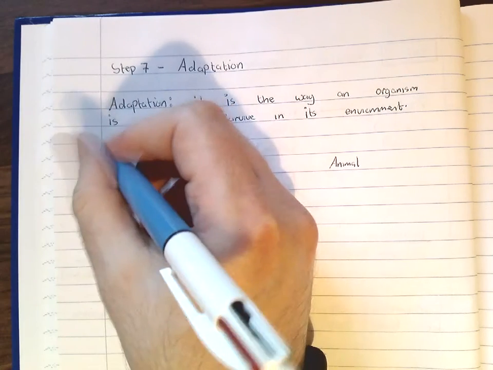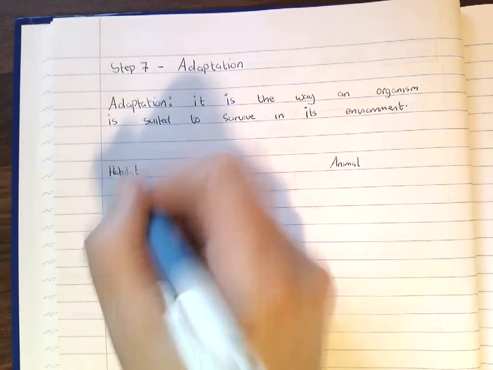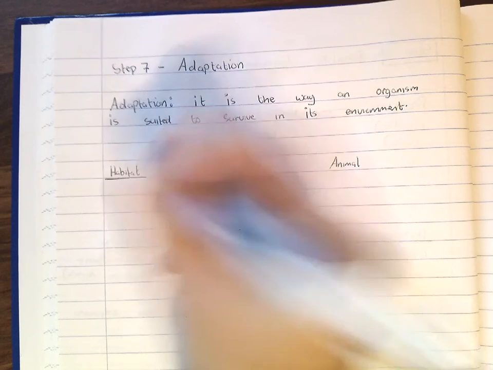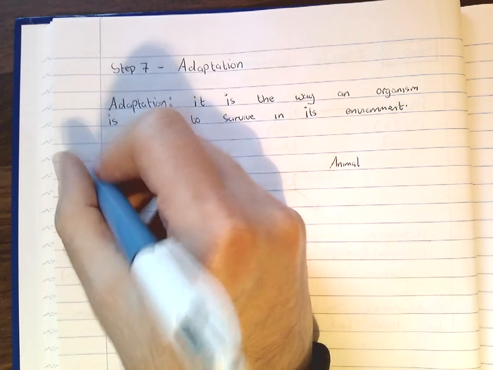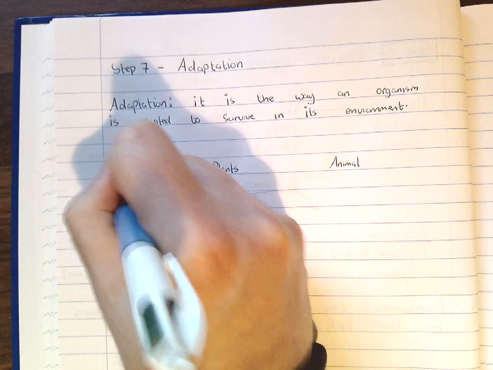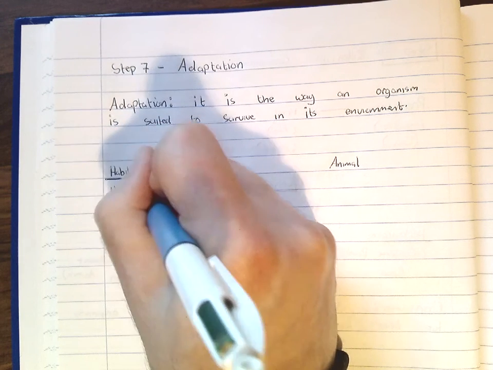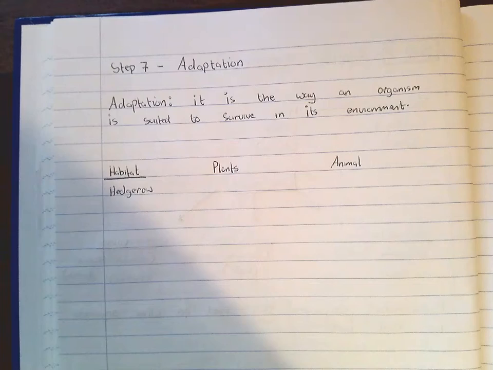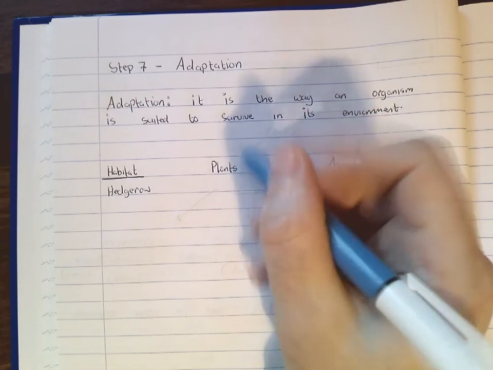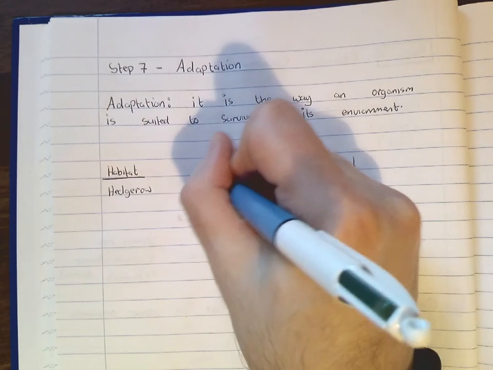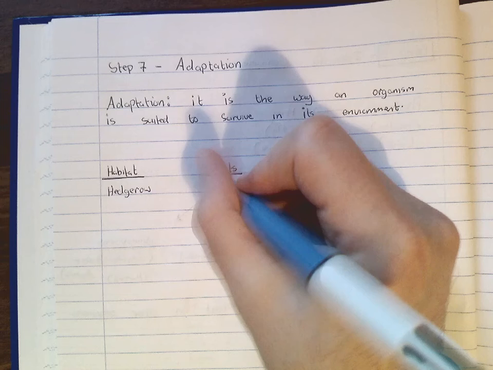An example of a particular type of habitat would be the hedgerow. And within that, you've probably come across nettles.